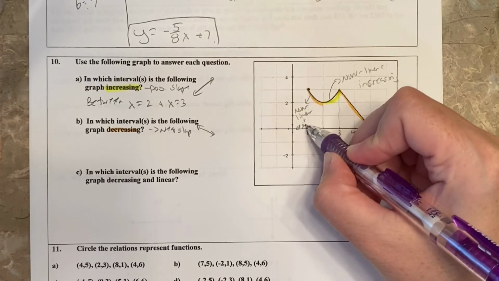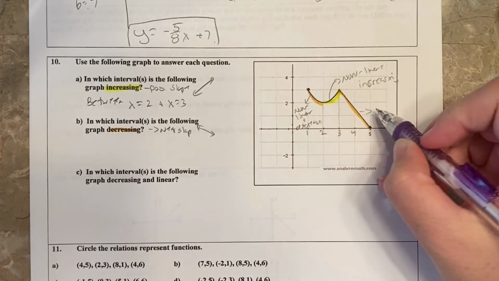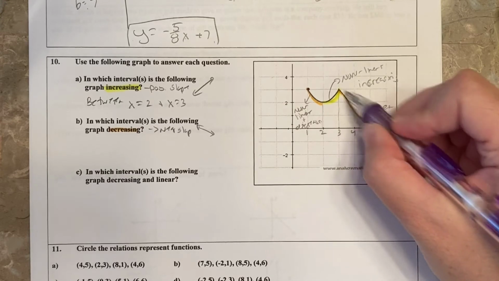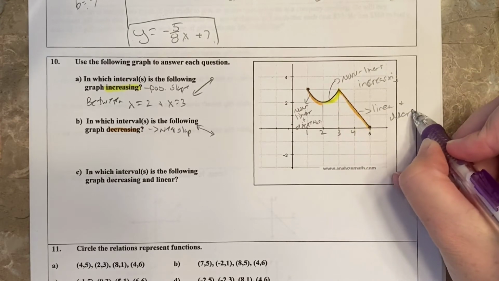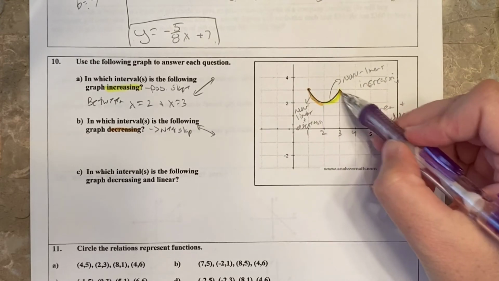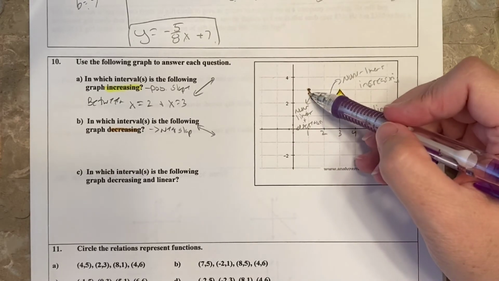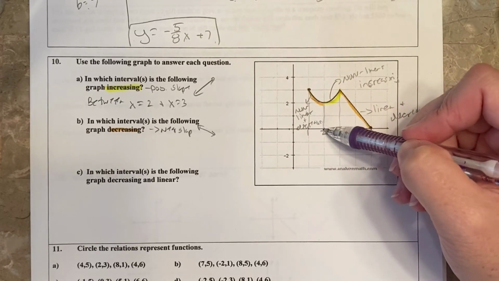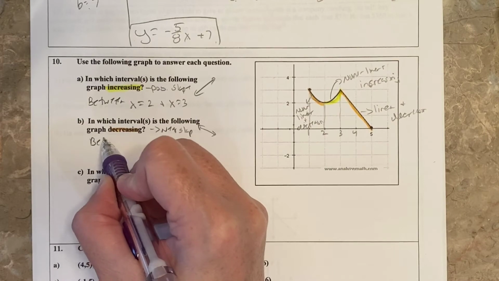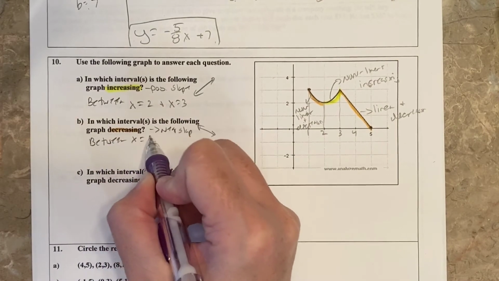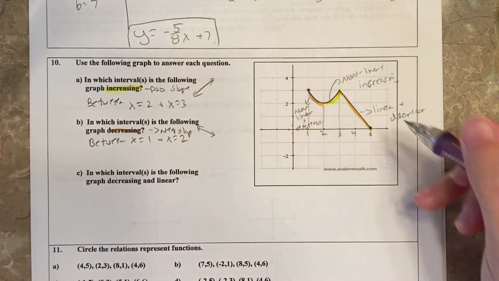But it is decreasing. And this one over here is linear because it's a straight line, and it is also decreasing because the y values are decreasing. They're going down, okay? So we have between 1 and 2. So let's start with there. So between x equals 1 and x equals 2.